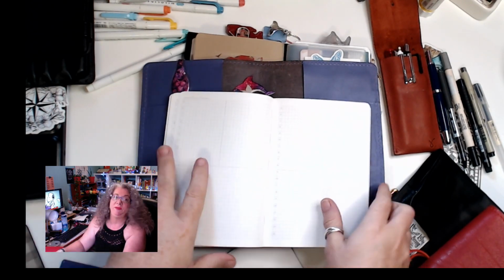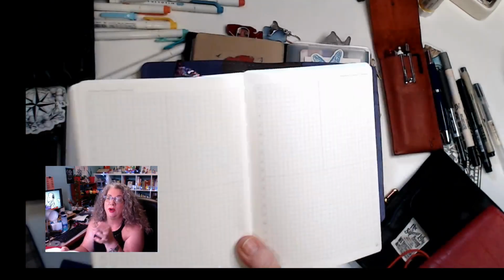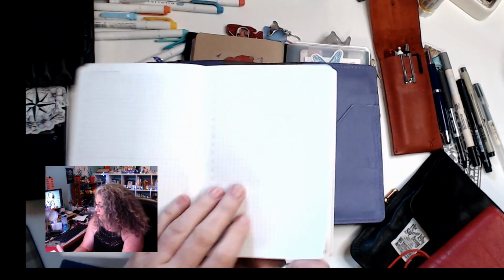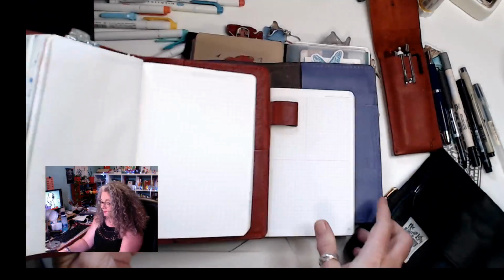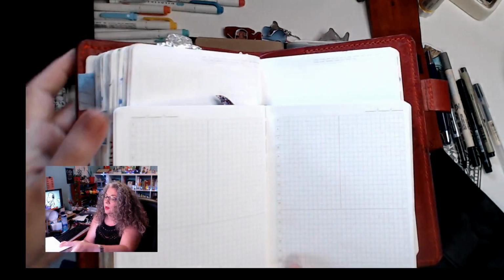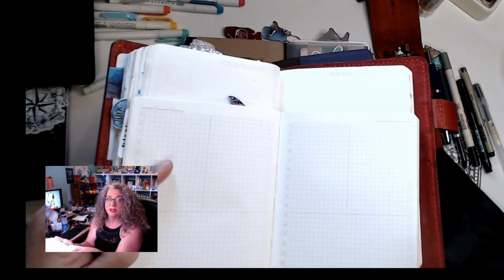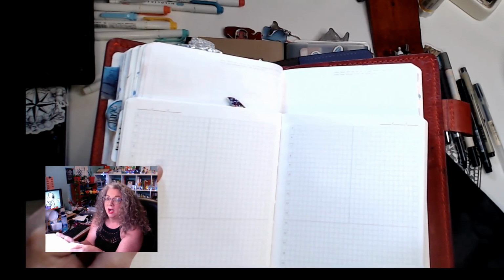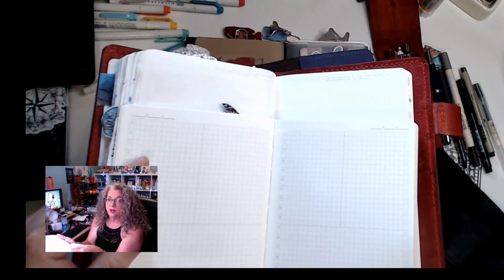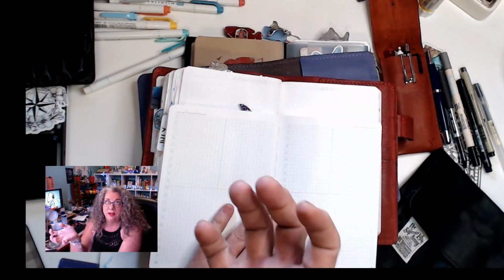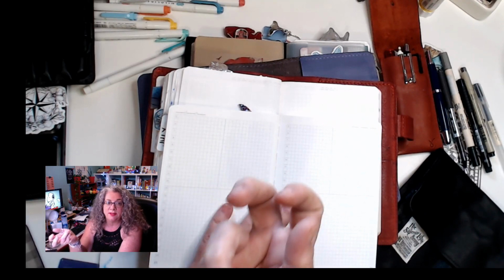But if you want something like a B6 but you want actual Tomoe River paper, the grid is very, very similar. Let's see. Here is my B6. Now, this grid is a little bit darker. So if you want an actual notebook, because this has 368 pages, which is almost, I think, the exact same amount of pages as the B6.